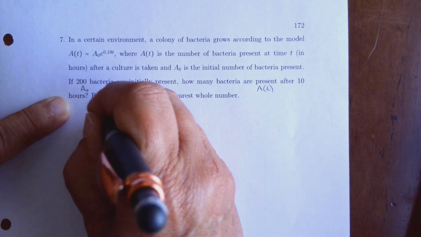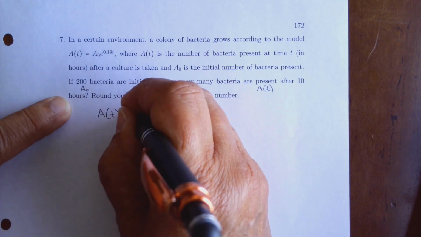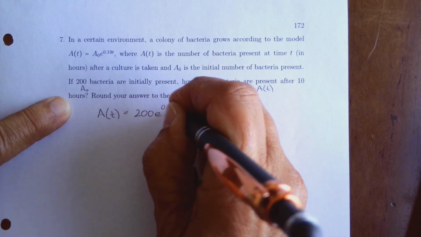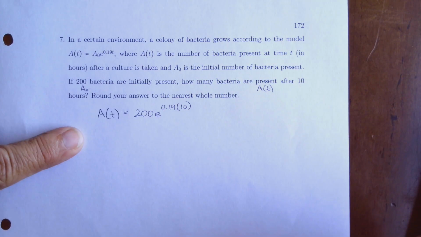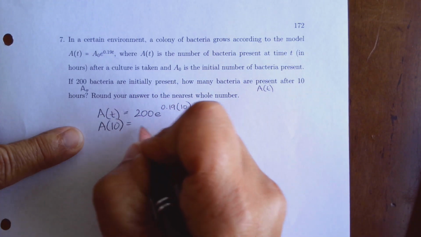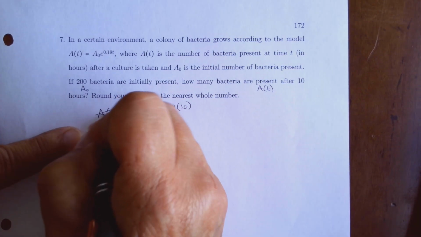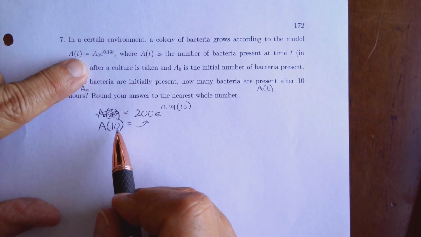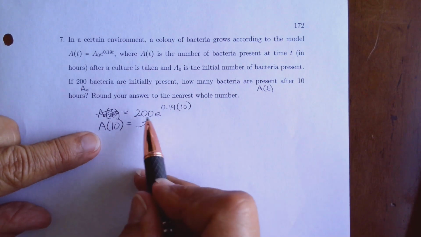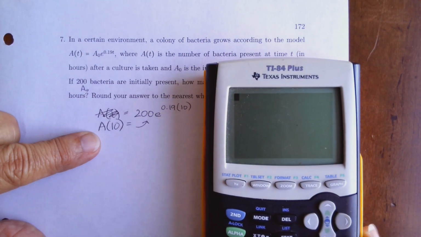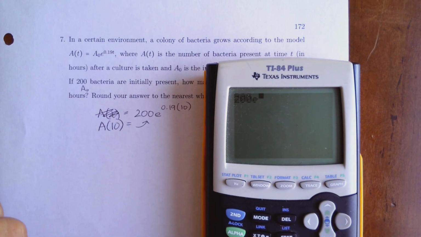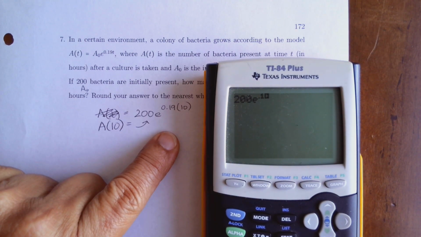So A sub t equals 200 e to the 0.19 times 10. Actually, this is A sub 10. Right? We're putting 10 in for t. So that's what that is. Okay. So t is 10. So we're finding A after 10 hours. So that's the function. We're just going to put that in our calculator. So 200 e second ln 0.19 times 10.